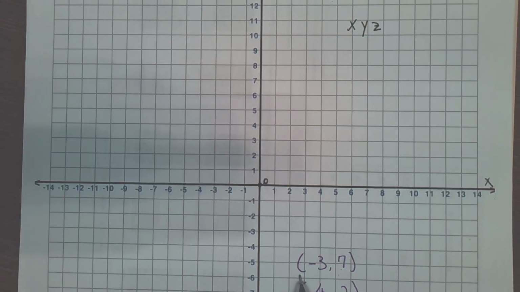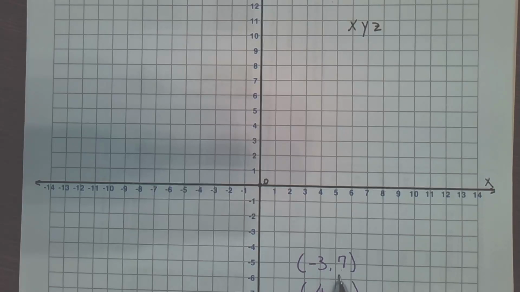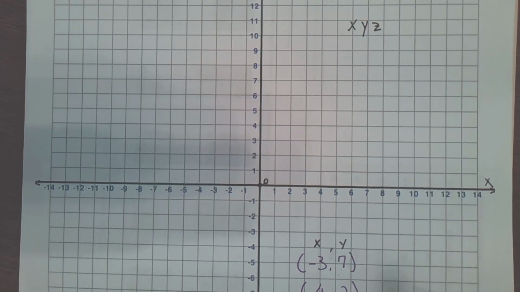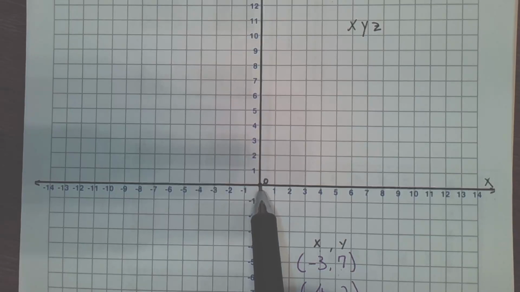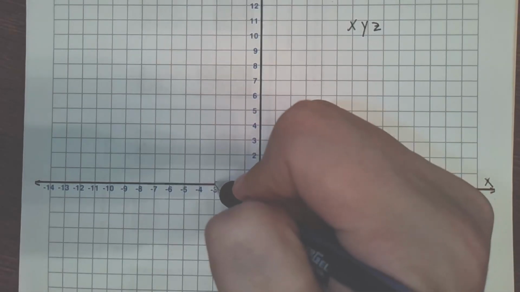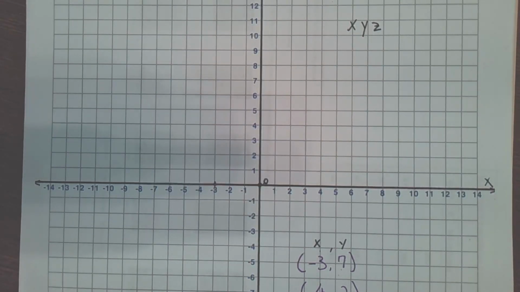For example, this one, -3 and 7, we said the first number is always x, second number is always y, right? So first number, -3, is x. Which axis should we look at? The x-axis that goes horizontal. So on the horizontal line, you gotta find -3. And from 0, the origin, you go -1, -2, -3. So this is where -3 is for x-axis.